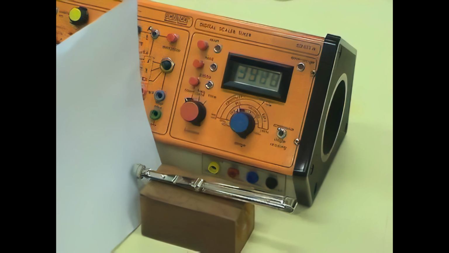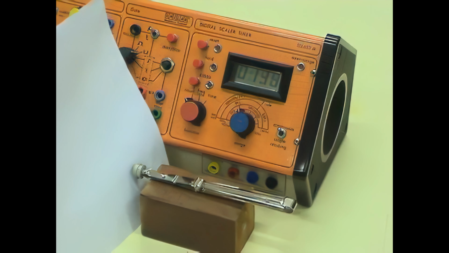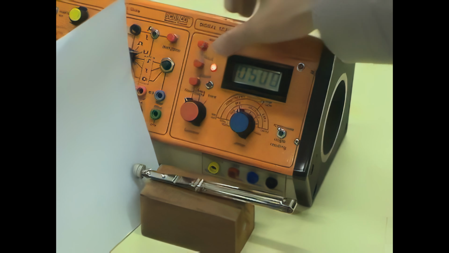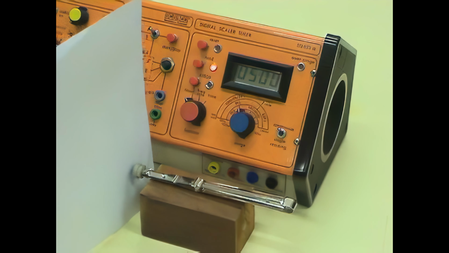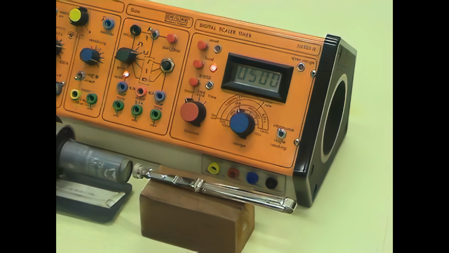Insert a piece of paper between the GM tube and the alpha source. Measure the count rate again. How does the count rate change? Remove the piece of paper.